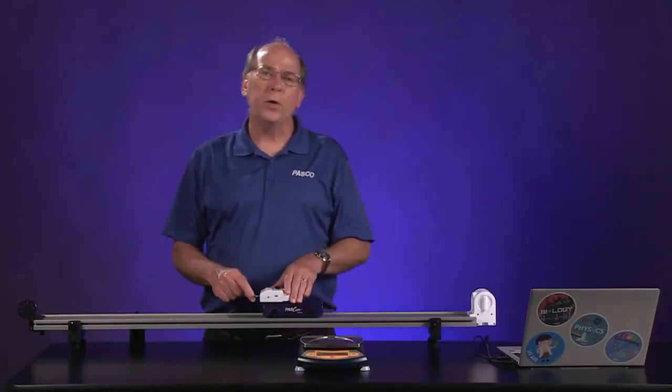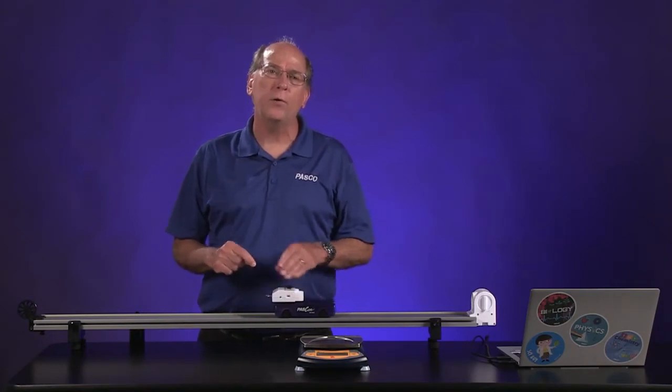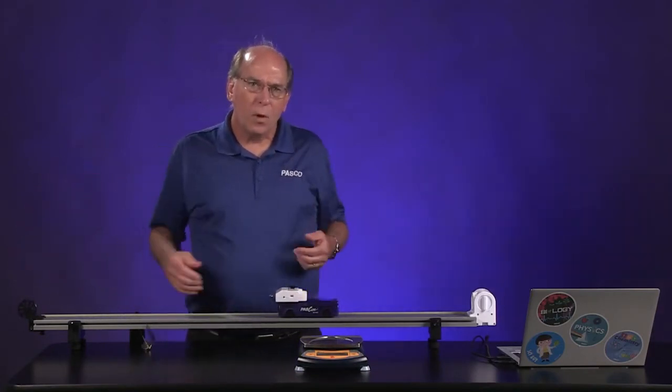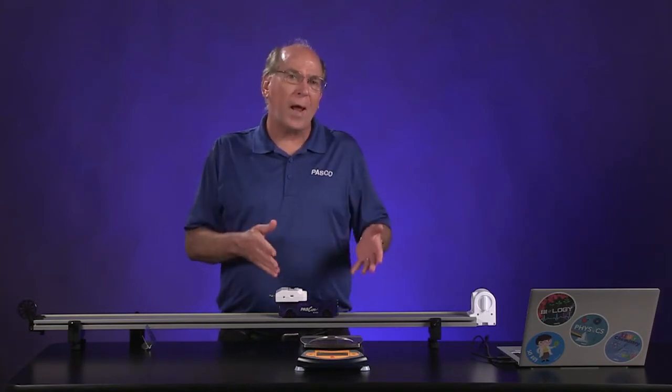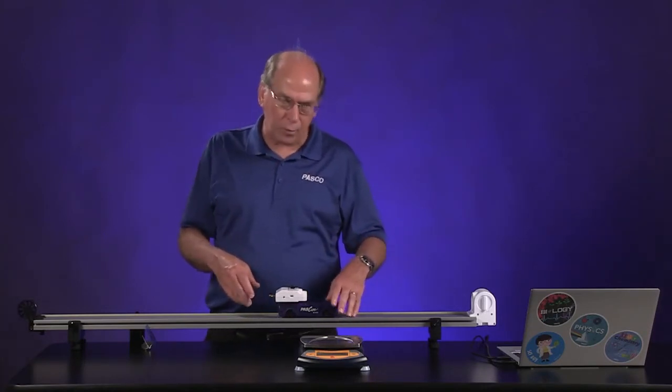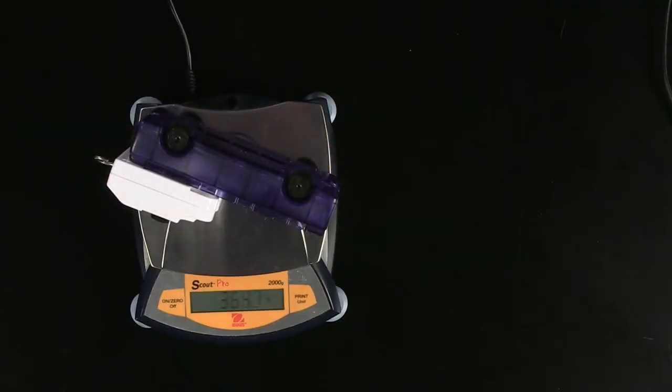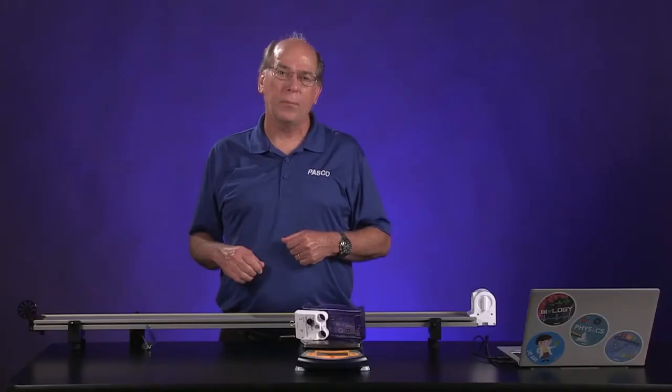So we're interested in measuring how the kinetic energy of the cart changes as it is pulled down the track. For that, we need to know the mass of the cart with the force sensor attached. And so it's about 0.36 kilograms.